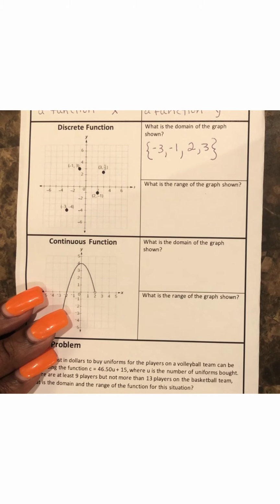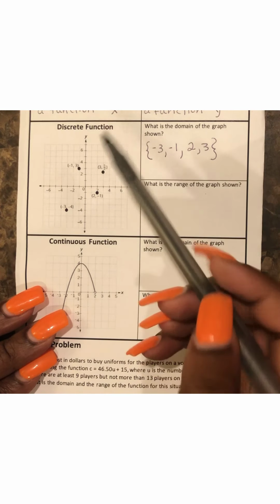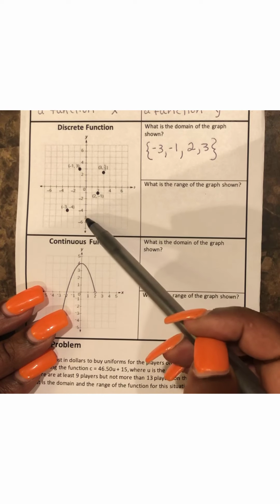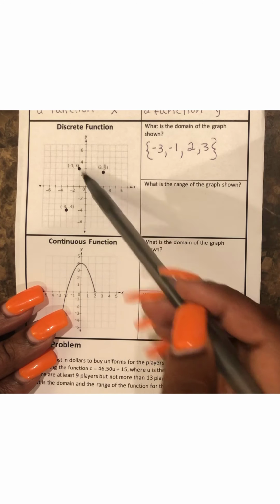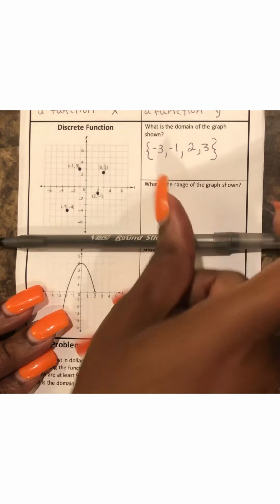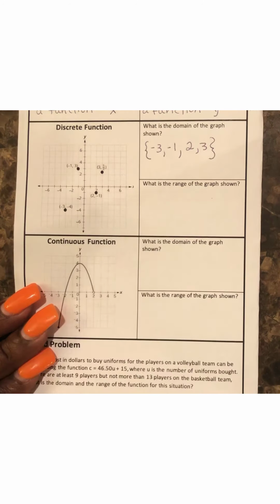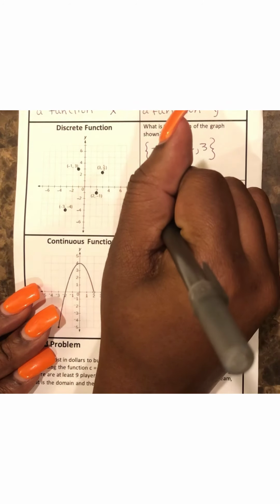Now let's take a look at the range of the graph shown. The range represents the output values of a function. And remember, the output values are the y values. This is our y-axis. We want to read it from bottom to top. Okay, so this time we'll be going this way instead of this way.